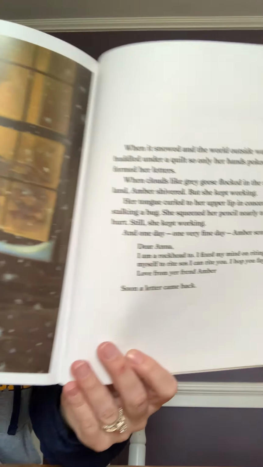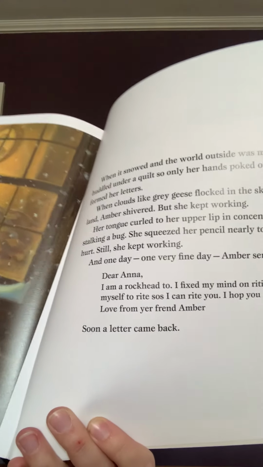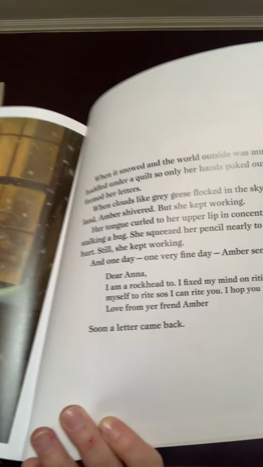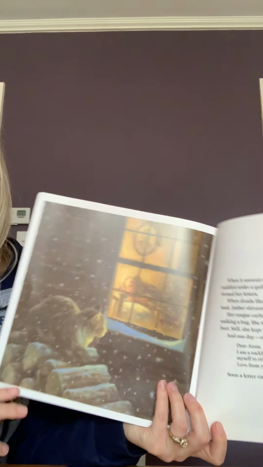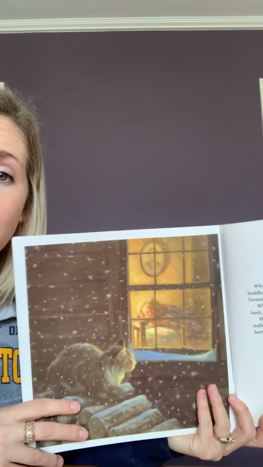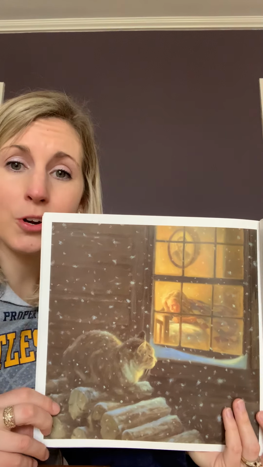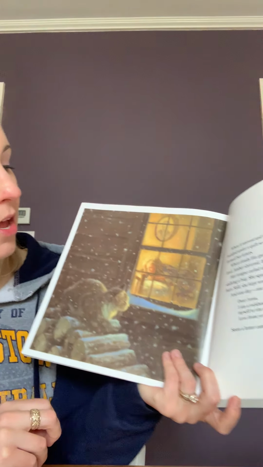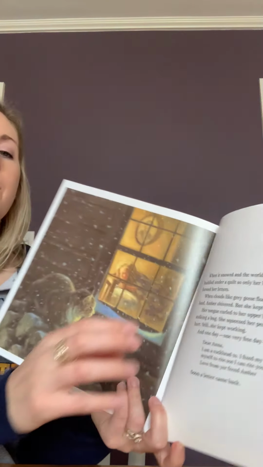So we can see there, if you look closely, her letter is not written perfectly. She definitely has some spelling errors. She has some grammar errors. But can we understand her message? Yes, and she did that all on her own. She taught herself. Soon, a letter came back.